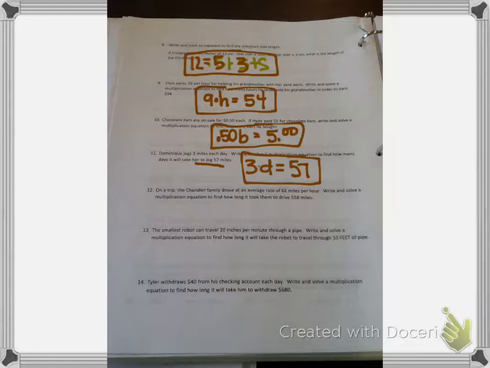Number 12. On a trip, the Chandler family drove at an average rate of 62 miles per hour. So 62 miles in each hour. And we want to know how long it took them to drive 558 miles.